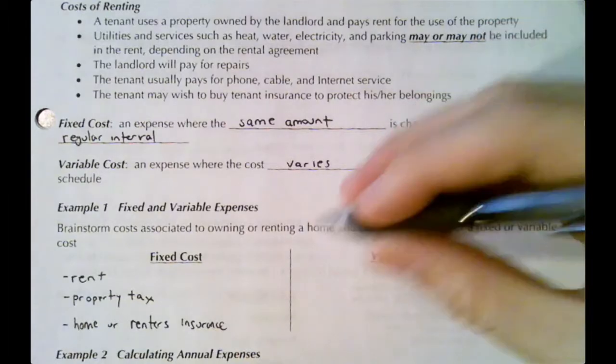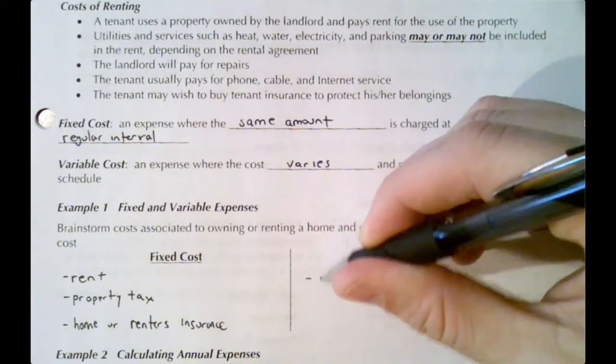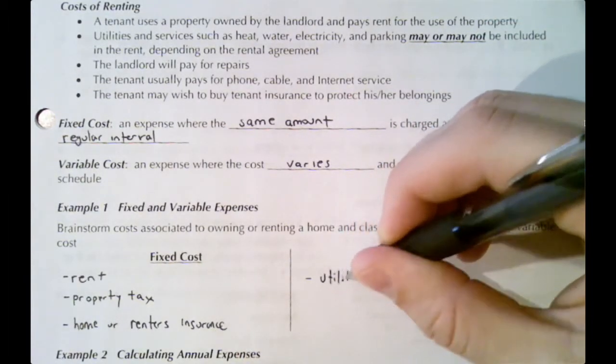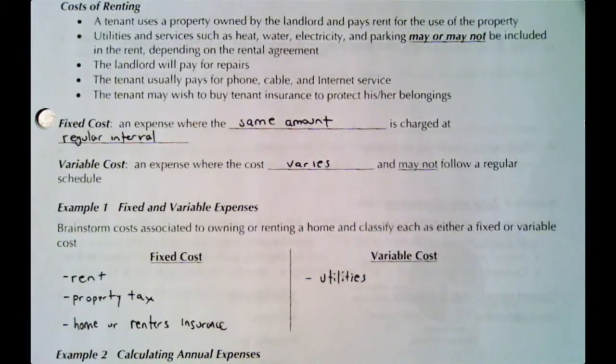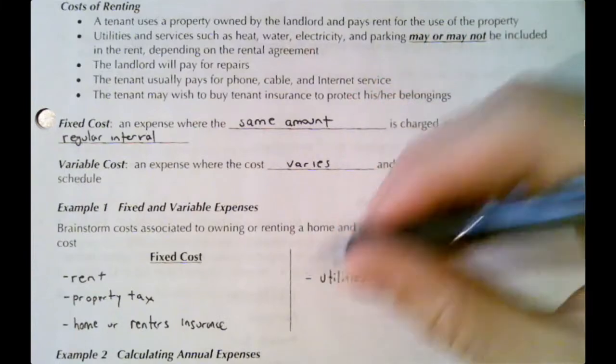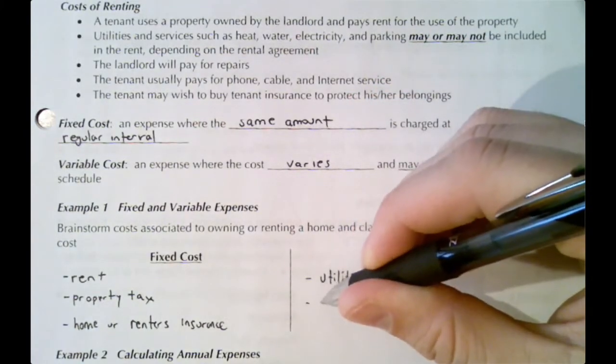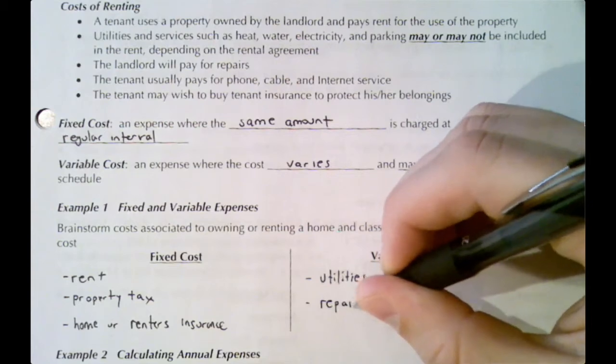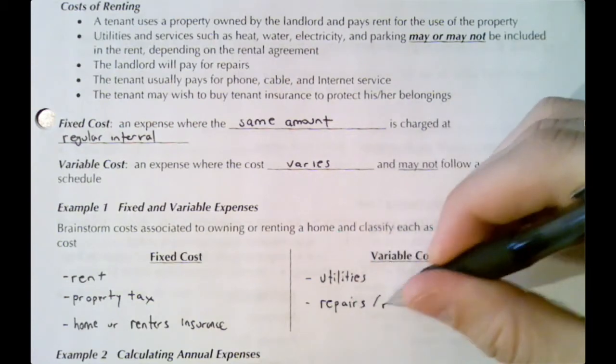Variable costs are things like utilities. So like heat and water usage will vary depending on what month of the year you're in, and you can estimate maybe what you're expected to pay every month, but within each month it's usually quite different. Another variable cost would be repairs or renovations.